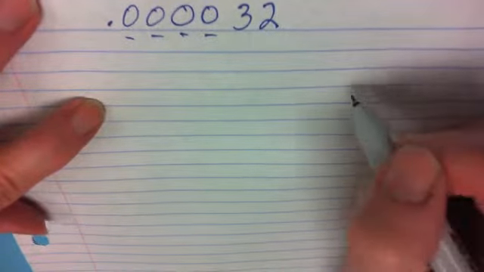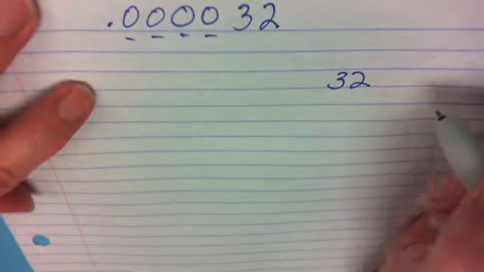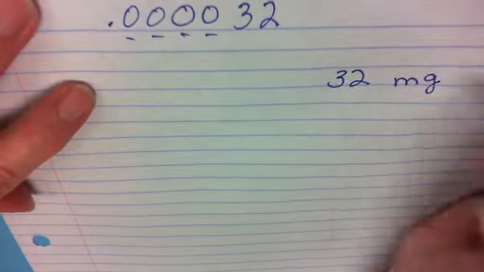Understand that, let's say we want to measure 32 milligrams.